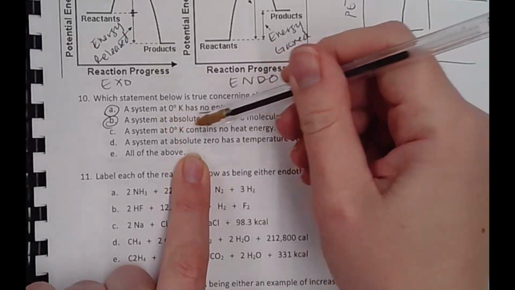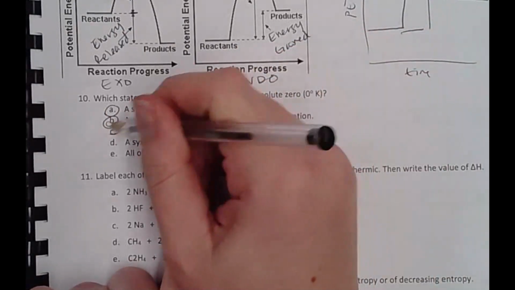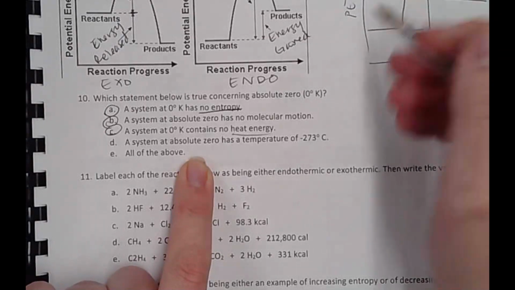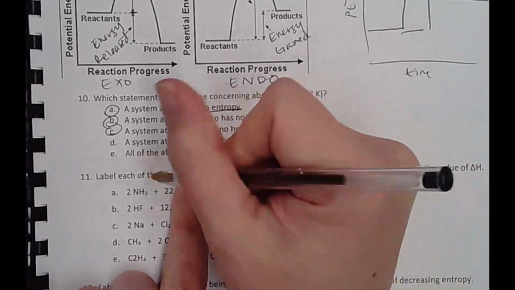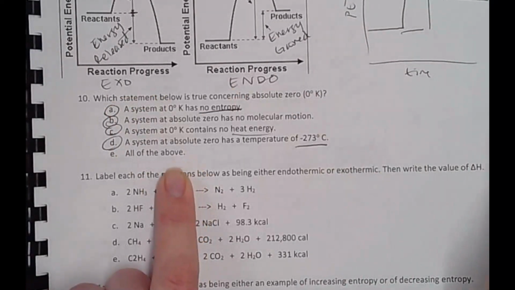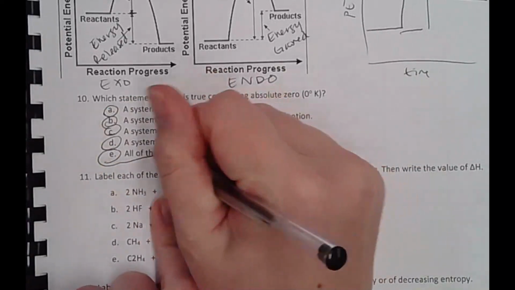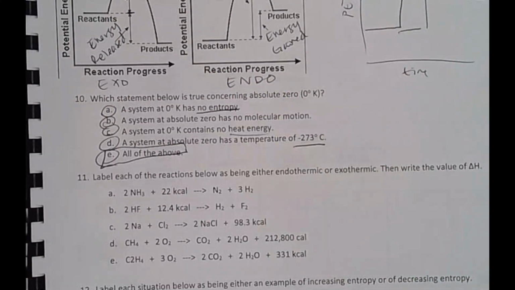A system at 0 contains no heat energy. That is also true. A system at absolute 0 has a temperature of negative 273. We learned that back in last semester, and so all of the above is the correct answer.